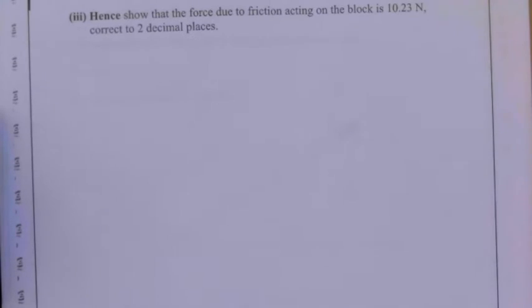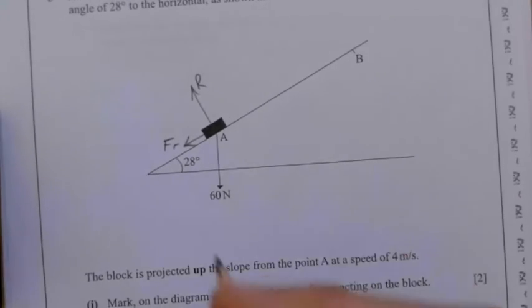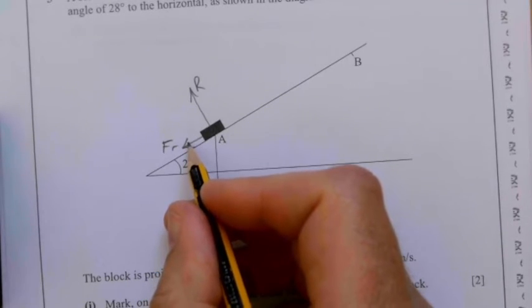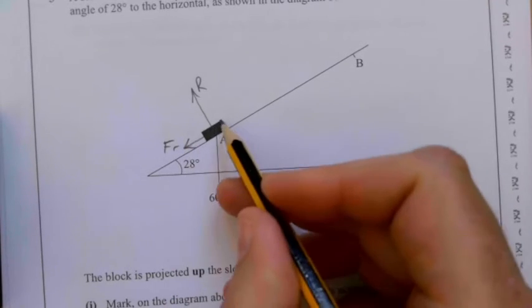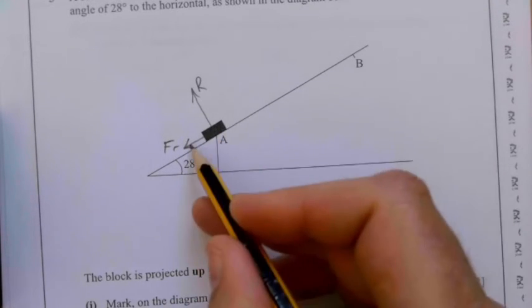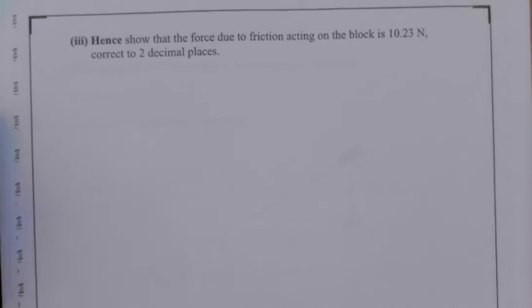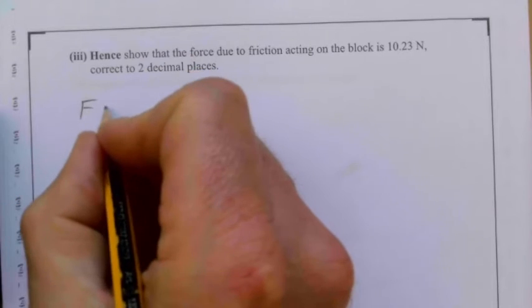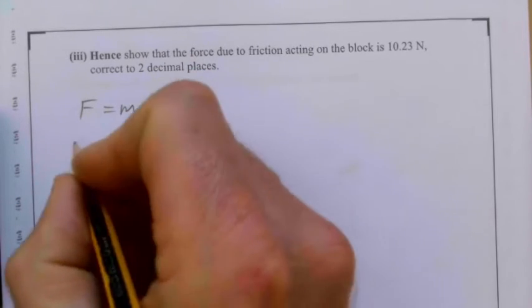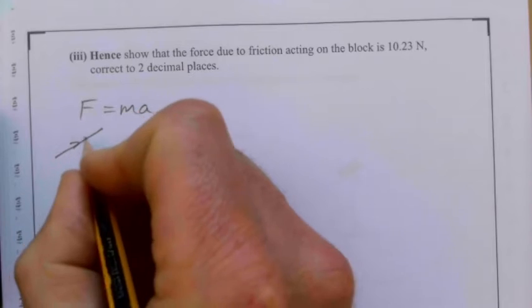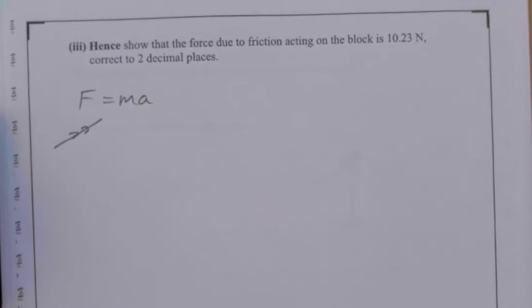Hence, show that the force due to friction acting on the block is 10.23, correct to 2 decimal places. So we're going to have to find this frictional force here, and we'll have to show it's equal to 10.23. It's being projected up the block, so we're going to do F equals ma heading in that direction, parallel to the slope.